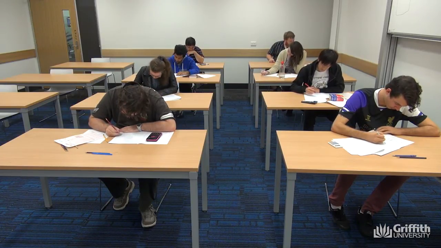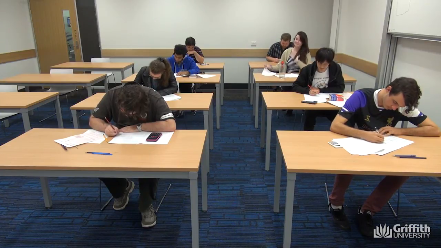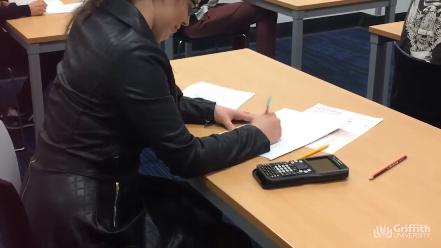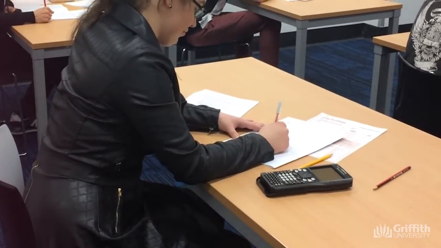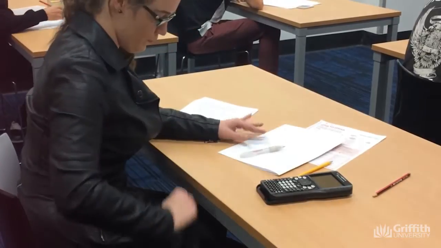Let's take a closer look at who was cheating and what methods they used. Looking at the incident from this angle, it is easy to see what the students got up to and really highlights how important it is for you to move around the exam venue.